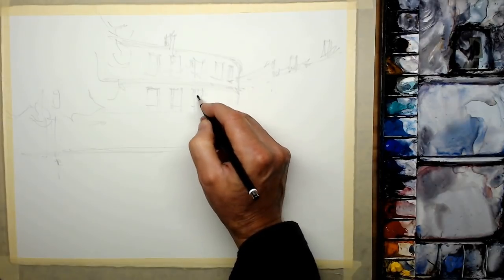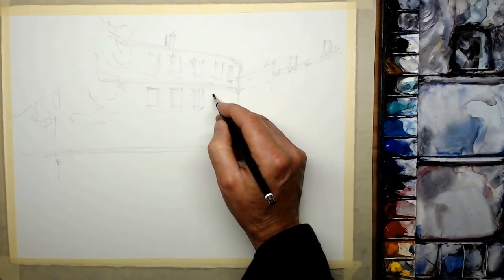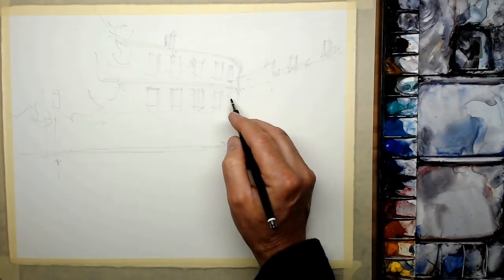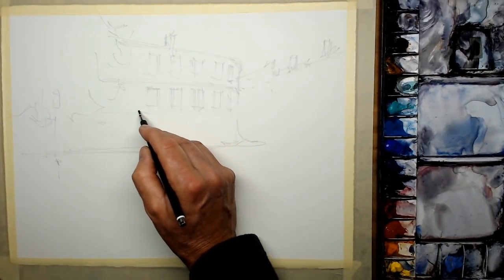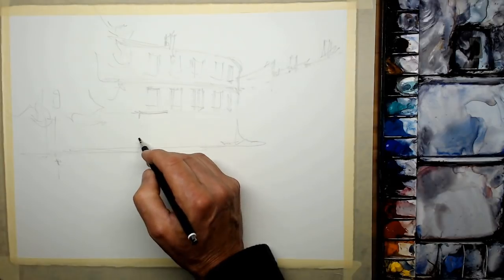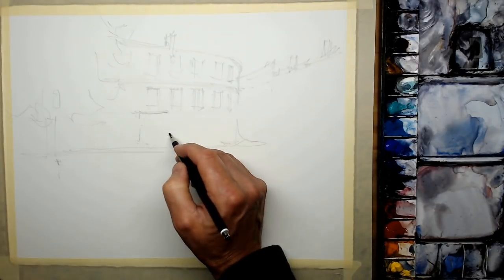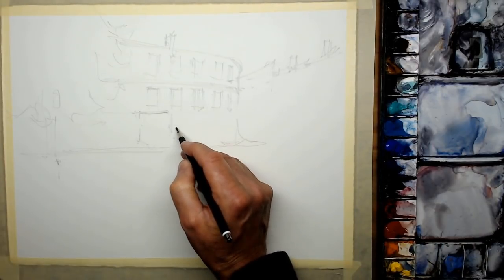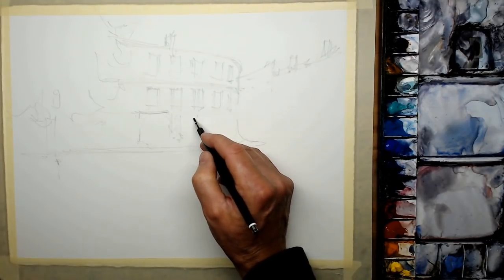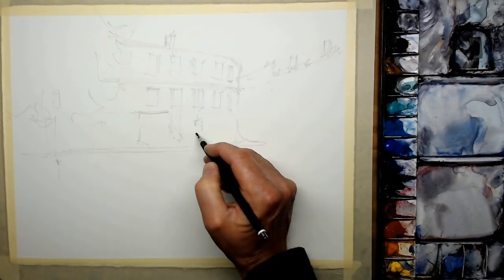I want to make sure I place those quite well. A slight difficulty with this building is that the right hand edge curves around into the street, so that's another little challenge to think about. Now there's a bit of a doorway here and more windows and things to the right.